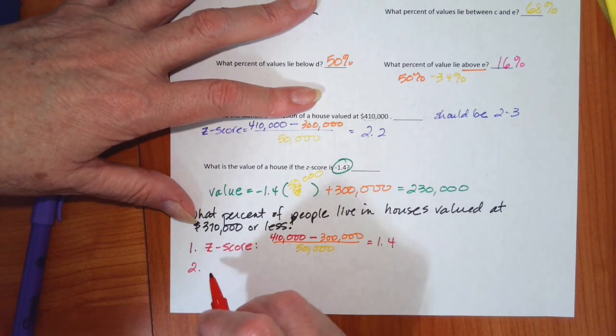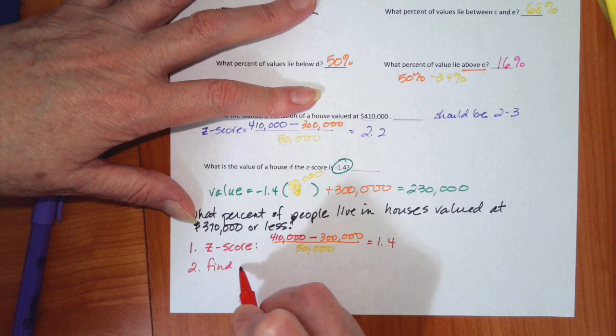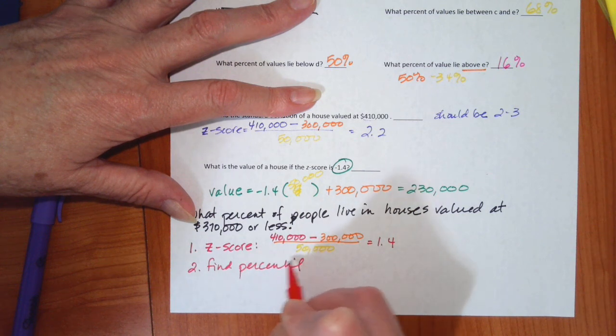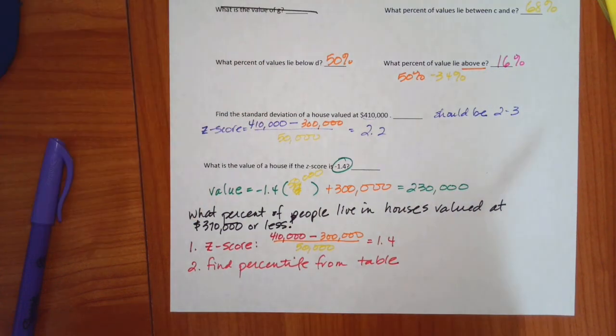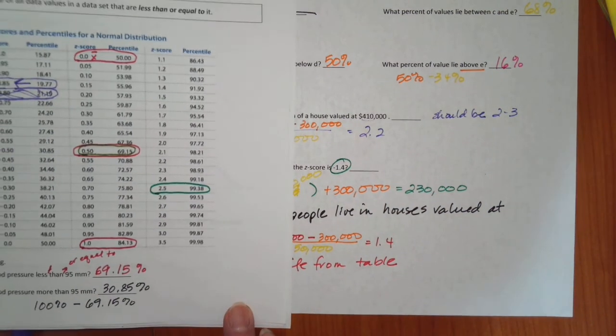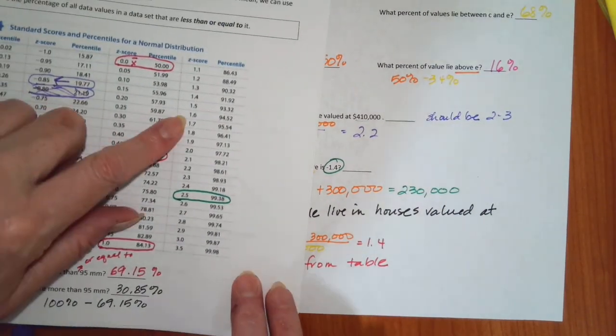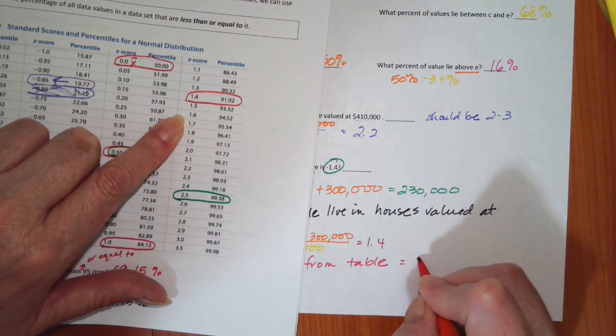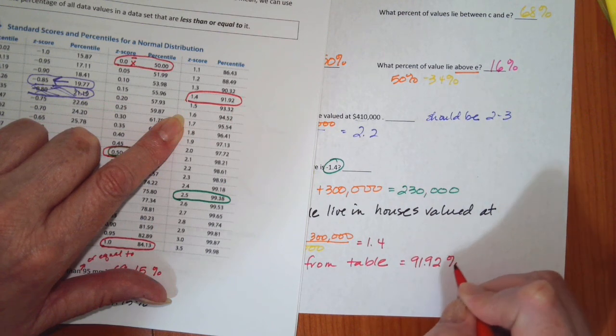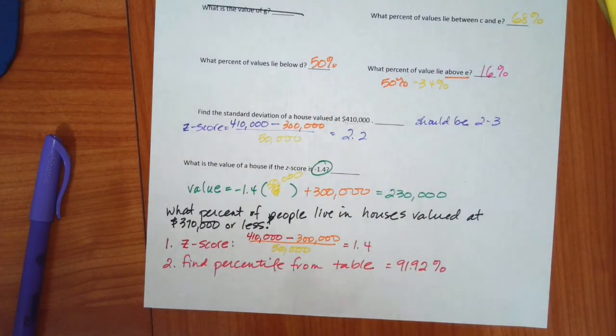Okay. Now that I have a z-score, find the percentile from the table. If I have my table, if I'm looking at a z-score of 1.4, it is 91.92%. And that is that 91.92% live in houses valued at 370,000 or less. Okay, the end.